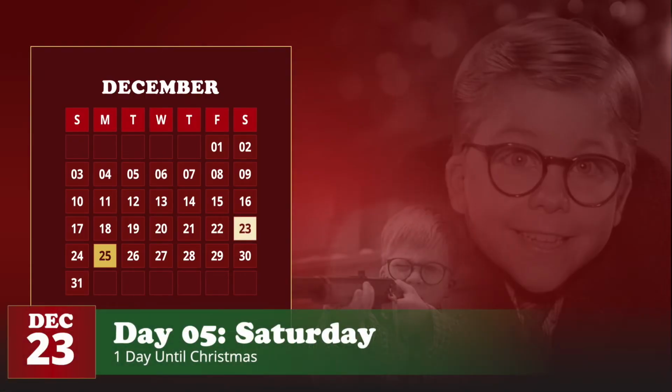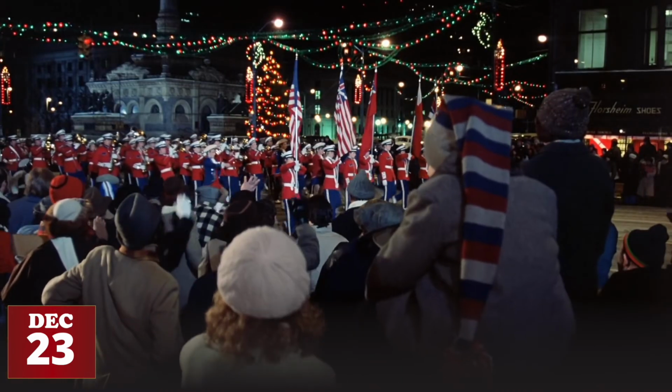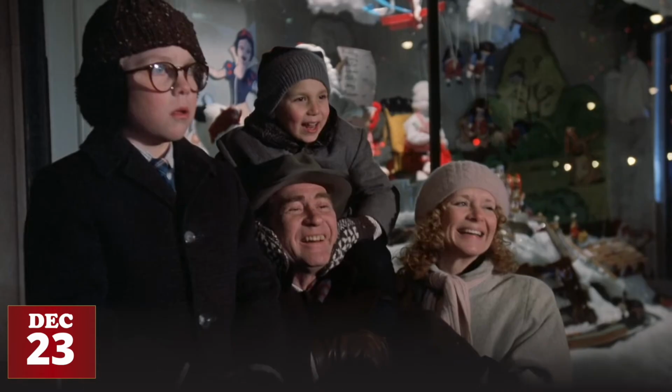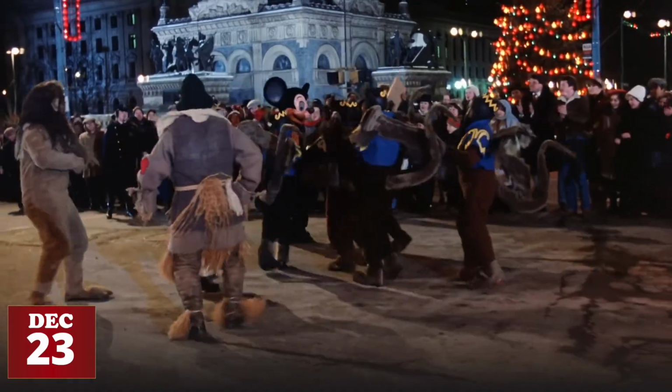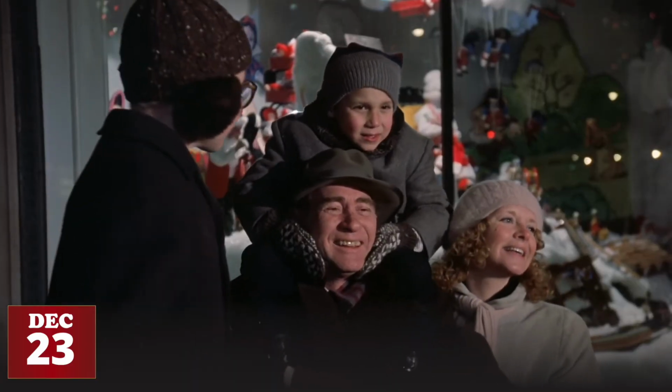Day number 5, Saturday, December 23rd. The family heads downtown to watch the Christmas parade in front of Higbee's on Saturday night. Ralphie is impatient and wants to leave early so that they can see Santa Claus.